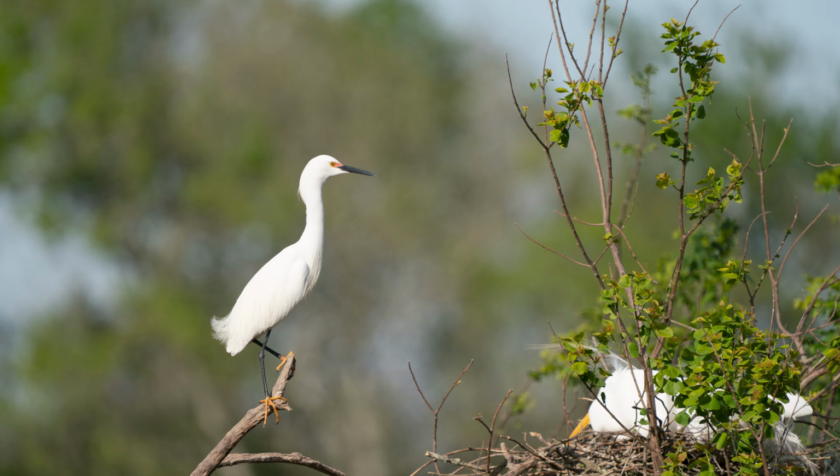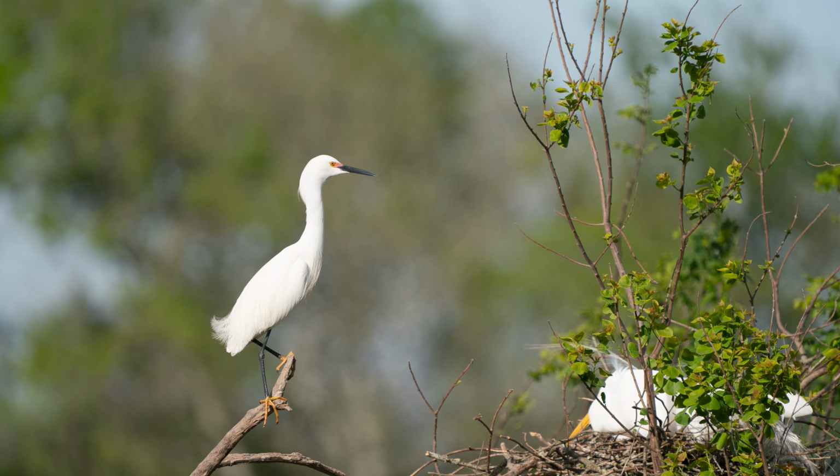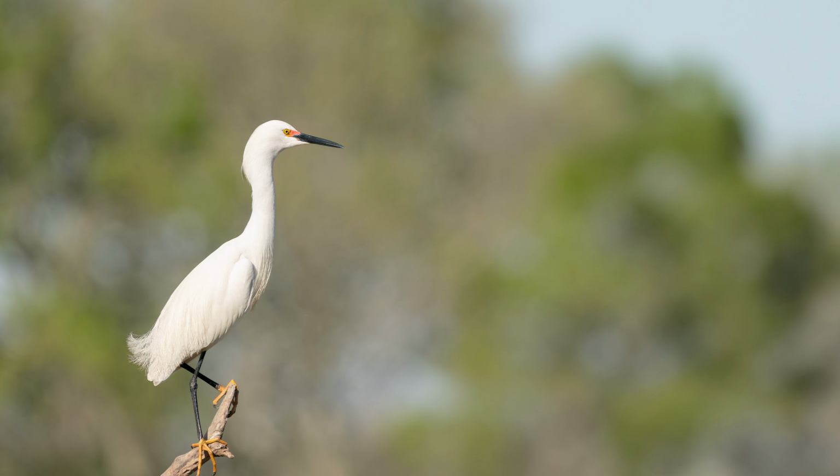Check this out. This is the before and this is the after. Want to know how I got from this to this? Stick around because I'm about to show you my Lightroom Classic editing workflow for wildlife photography.